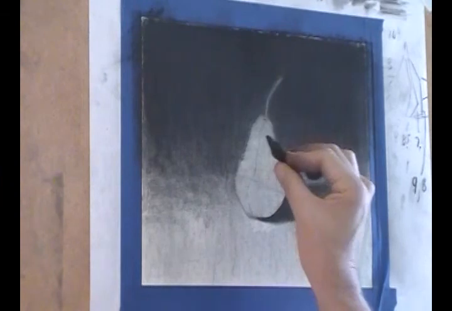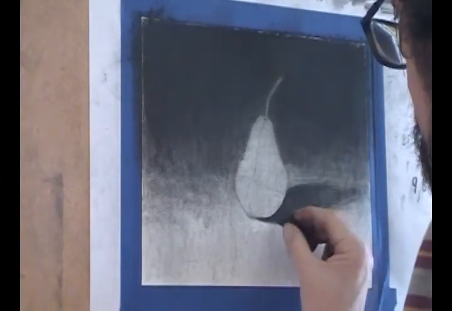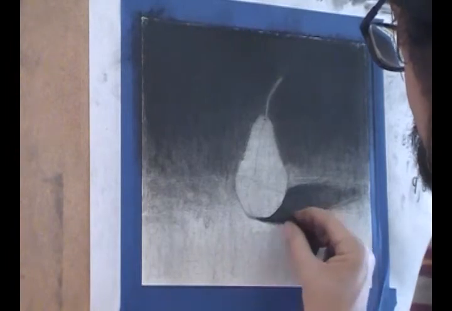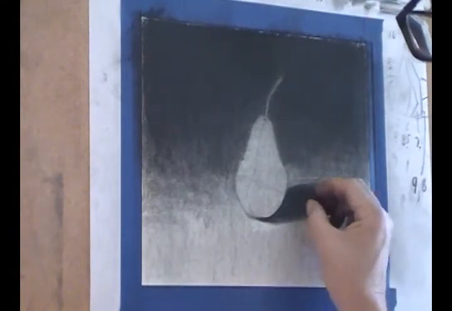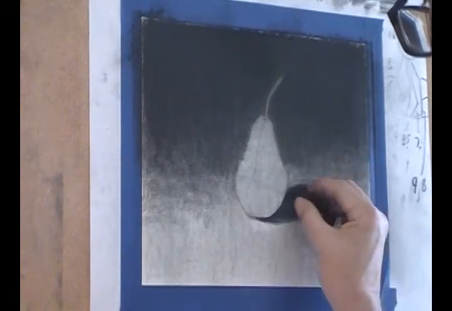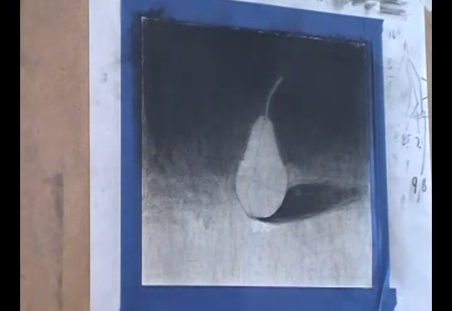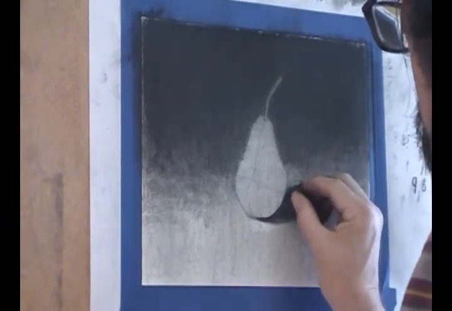Again, kneaded eraser. So I'm kind of like drawing with my kneaded eraser. I'm doing what's called subtracting. There's some kind of a sheen to the marble, and I'll show you what I'm trying to do here.